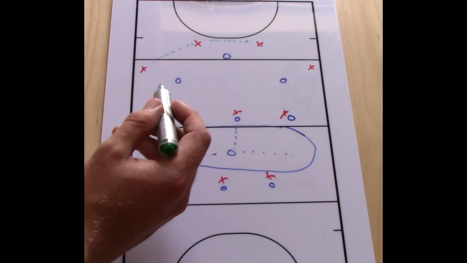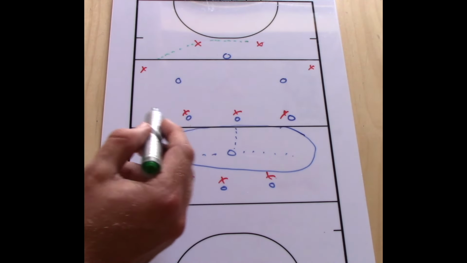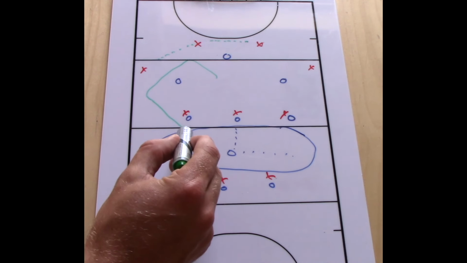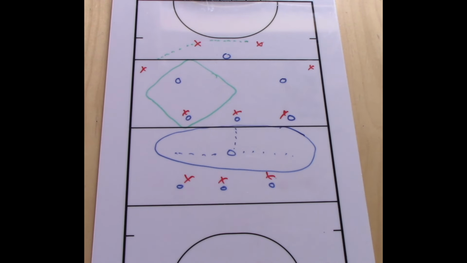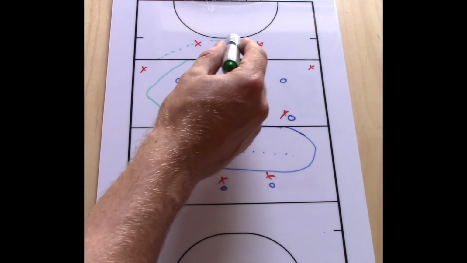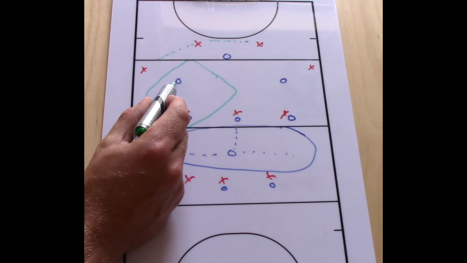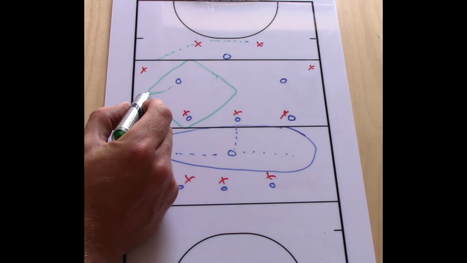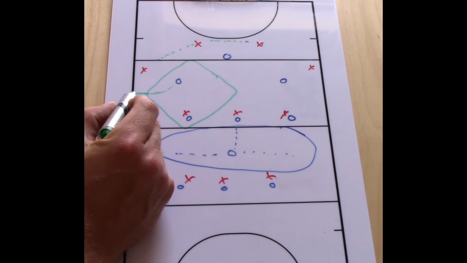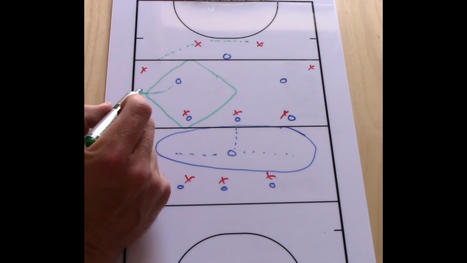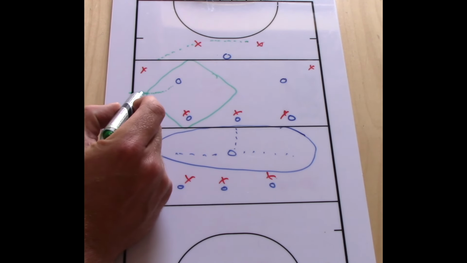So I will tell my players we're going to form a pocket, a midfield pocket in this little area. If they decide to go this side, then I will tell my forward over here to sprint as quick as he can to block off the line and force this player to pass inside. So that will mean he will set up the pocket.